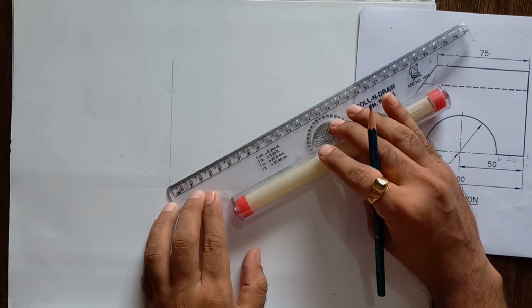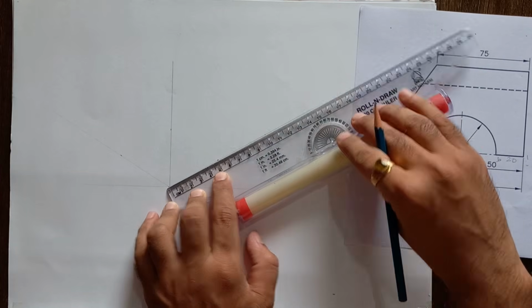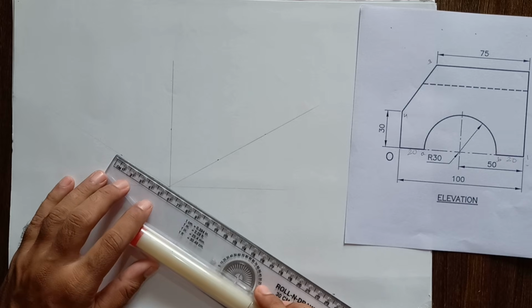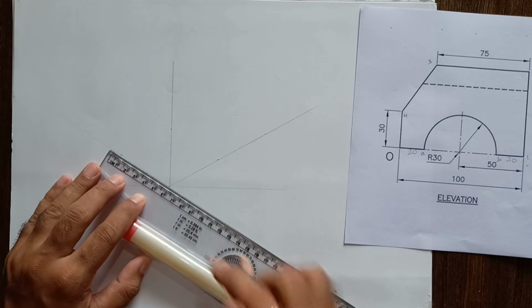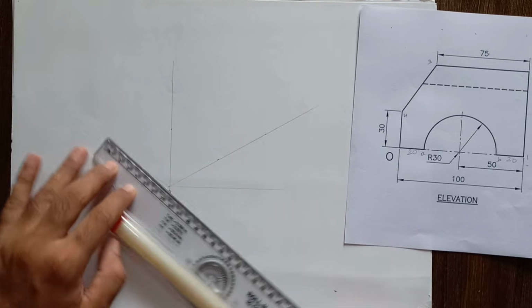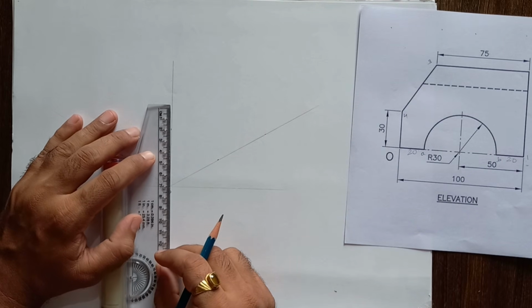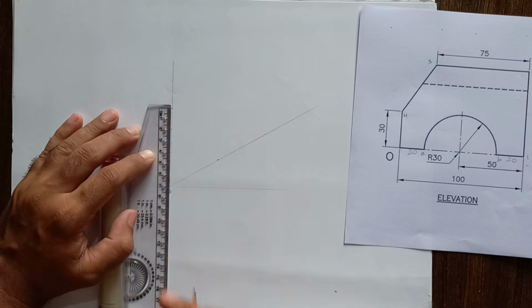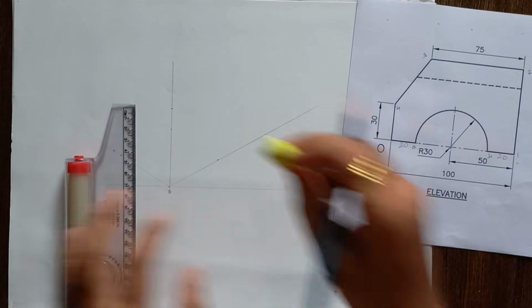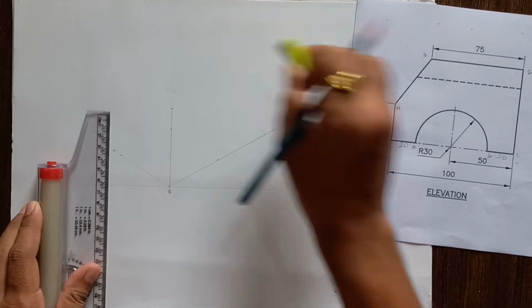So along the x-axis mark 100 mm distance. Along the y-axis mark 60 mm distance. Here width of this object is 60 mm and height is 70 mm. Now by using roller complete the isometric box.